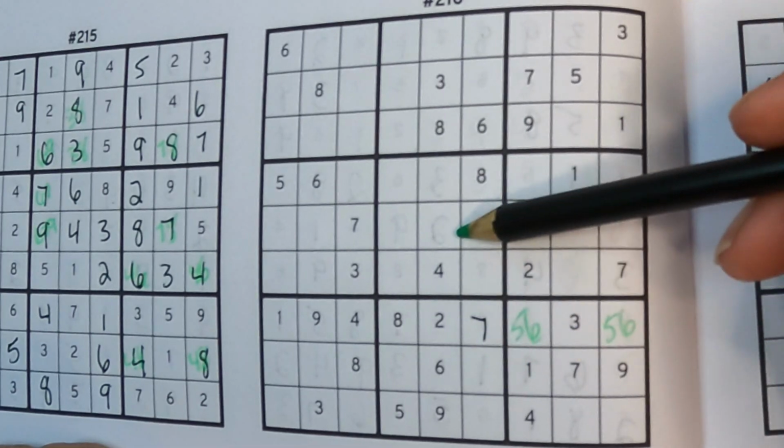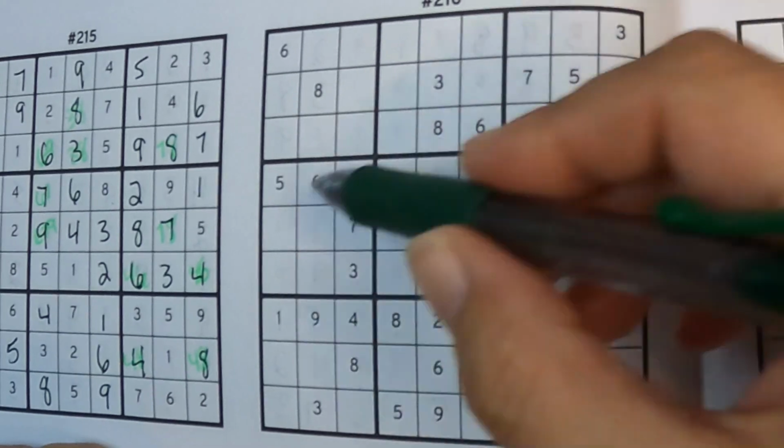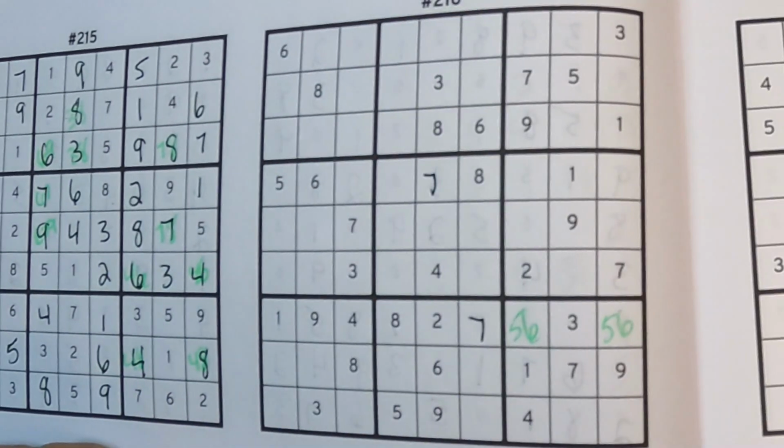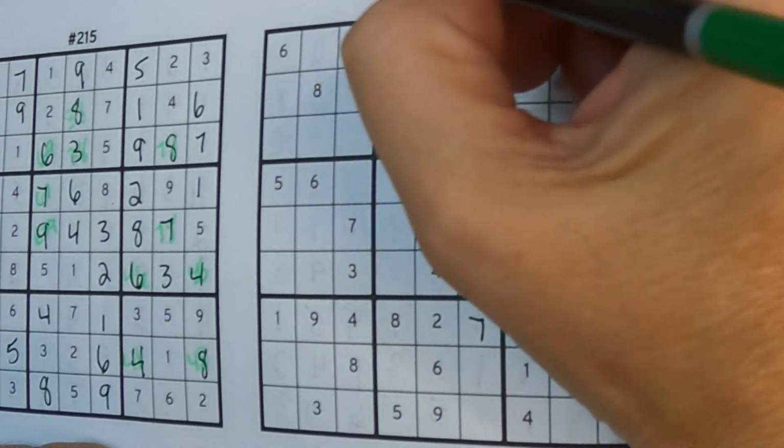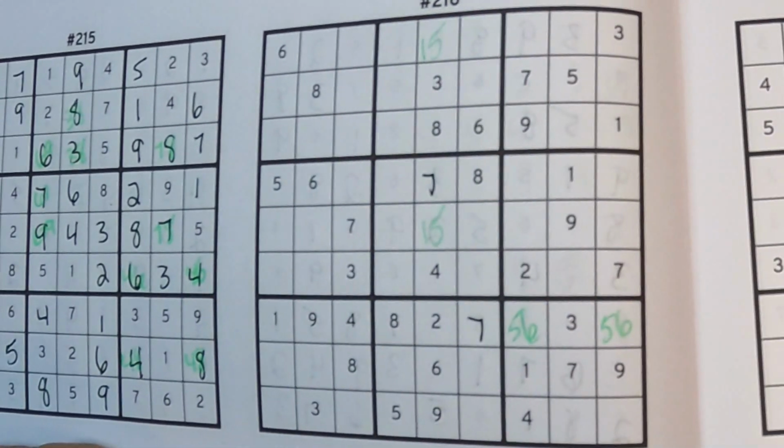For this column, we're missing 1, 5, and 7. We've got 1 and 5 here, so this is our 7, but I don't see any other help. So 1, 5, 1, 5.